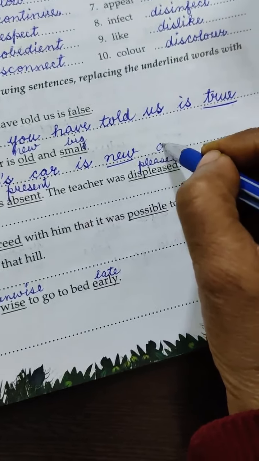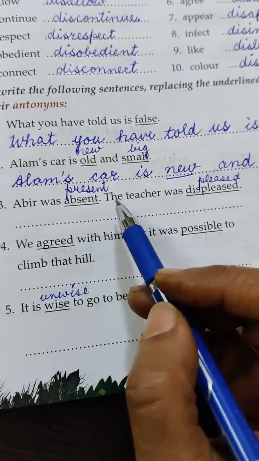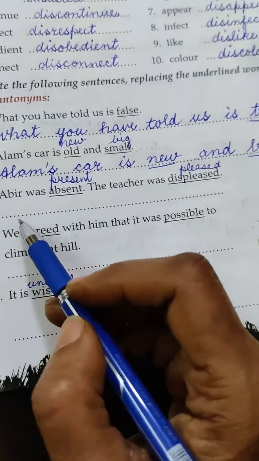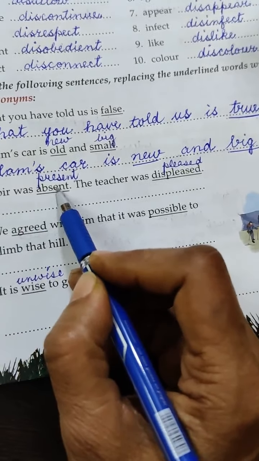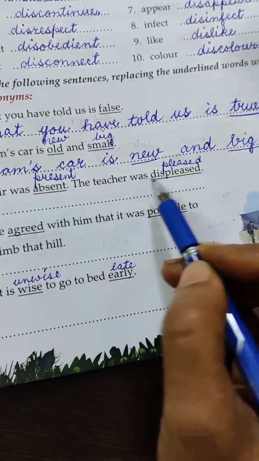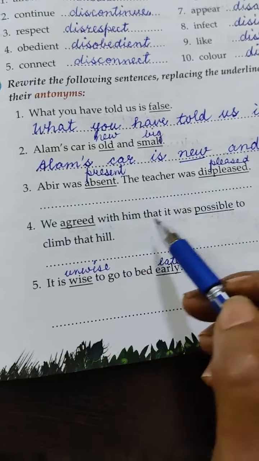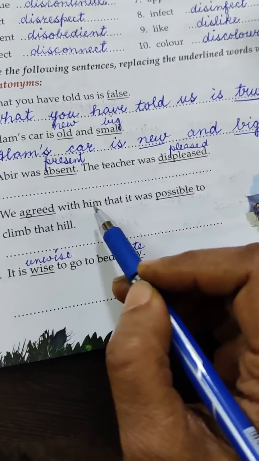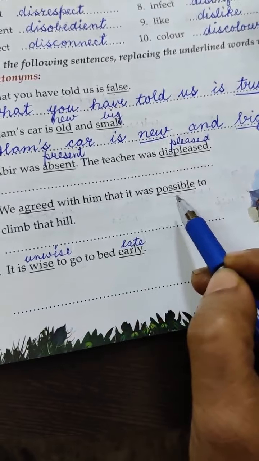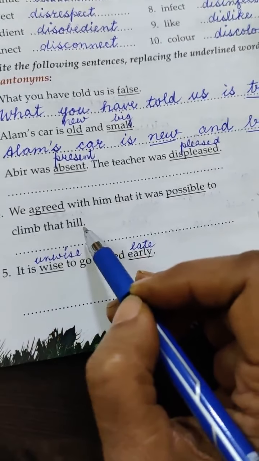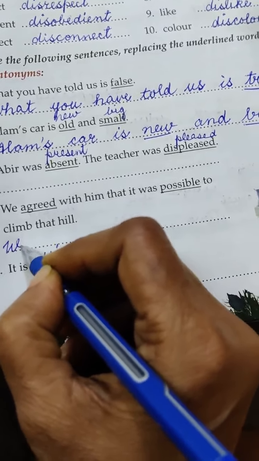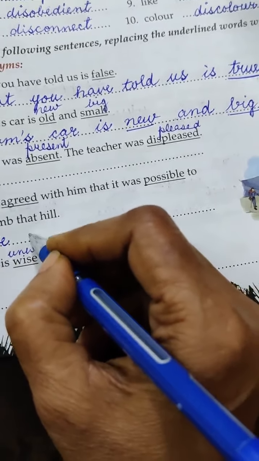All right. Now see the third one. Abir was absent. The teacher was displeased. Now what you will write? Abir was present. The teacher was pleased. Clear? Fourth one. We agreed with him that it was possible to climb that hill. Now what you will write? We agreed, disagreed.